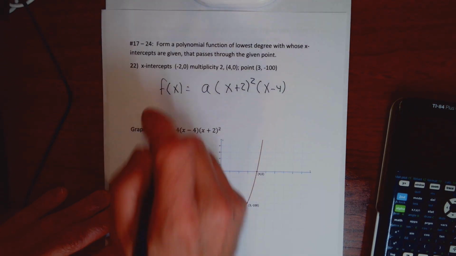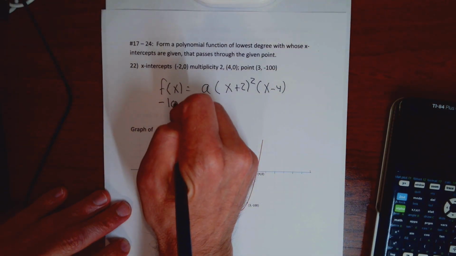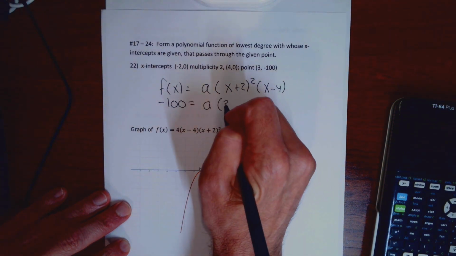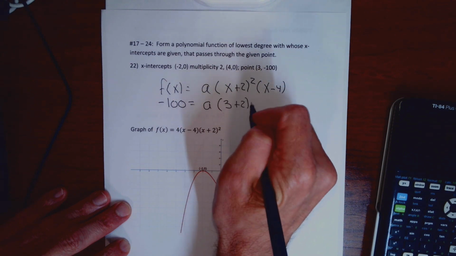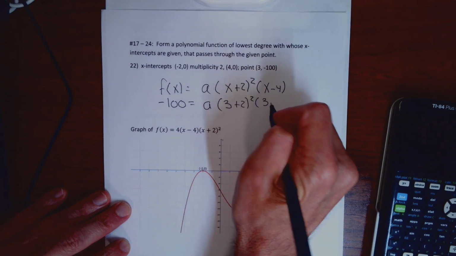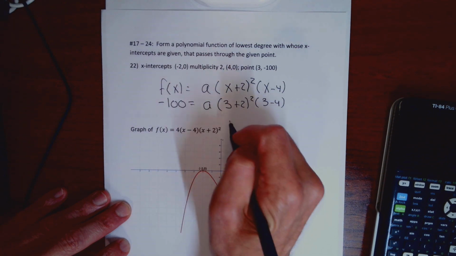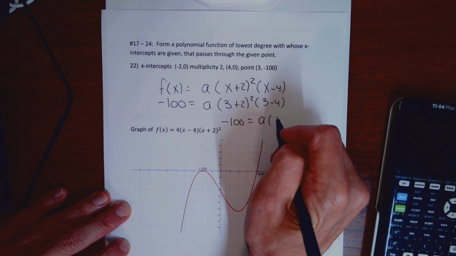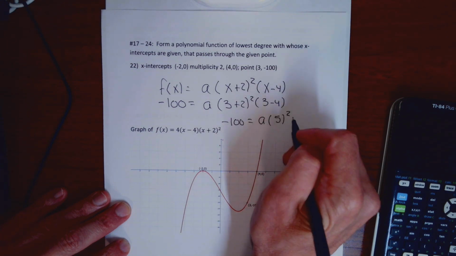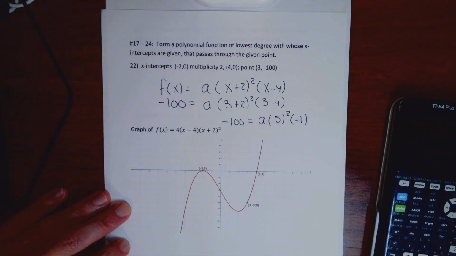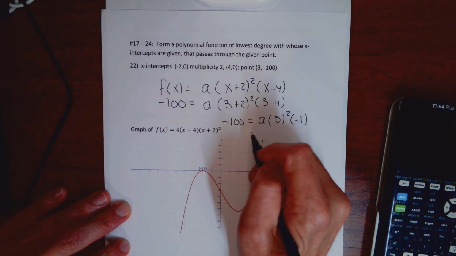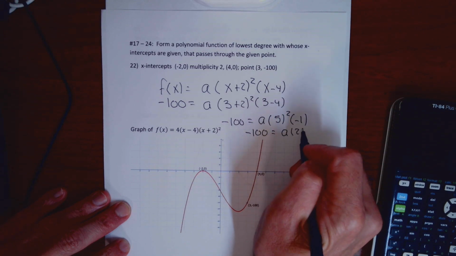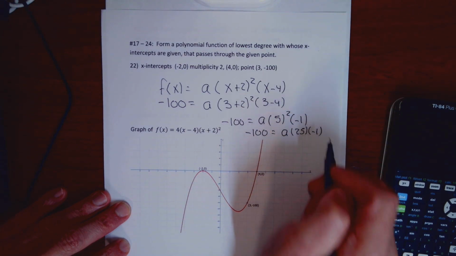I do that by taking the y-coordinate of the point, putting it to the left of the equal sign, taking the x-coordinate of the point and plugging it in both parentheses. This is going to give me negative 100 equals a, and then the first parentheses will be a 5. I have to square it. Second parentheses is going to be a negative 1. This gives me negative 100 equals a times 25 times negative 1.